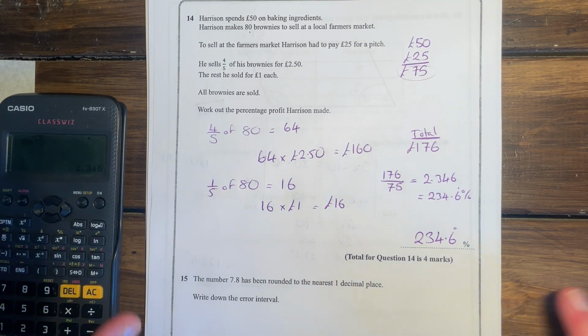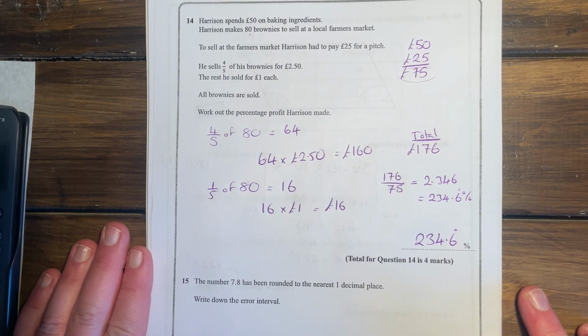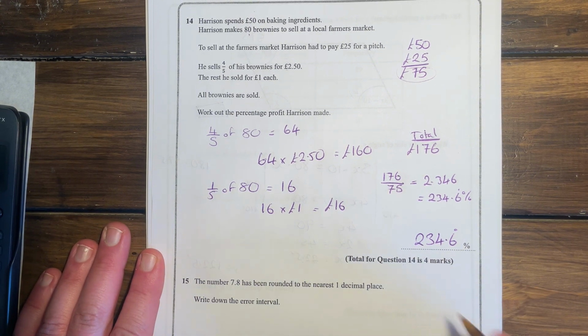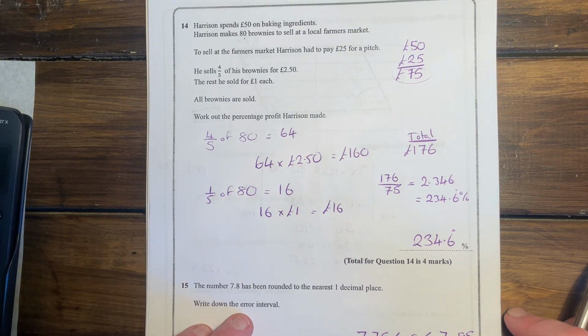Right, number 15, the number 7.8 has been rounded to the nearest decimal place. Write down the error interval. I'm going to use X for this. Crocodile. This one should be 7.75 and 7.85. I would round 7.85 to the next value, but I would round 7.75 to 7.8, so I'd put an equal sign there.